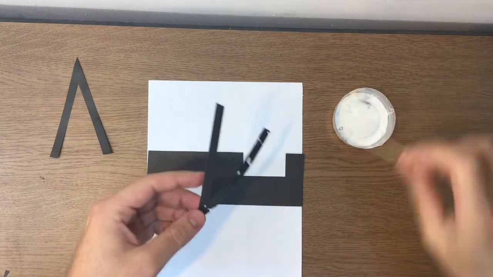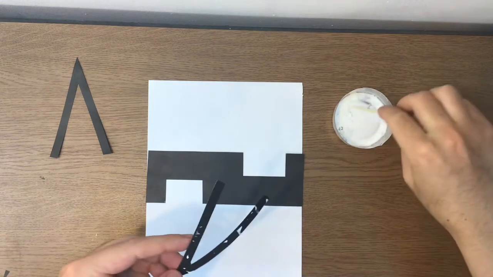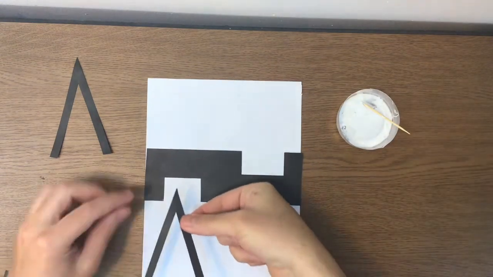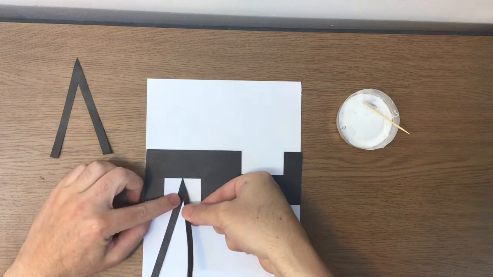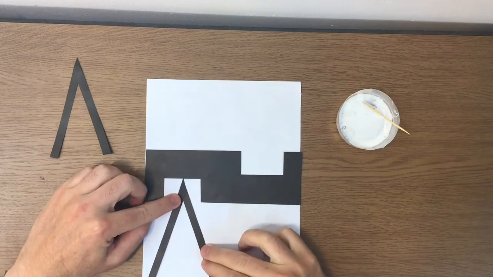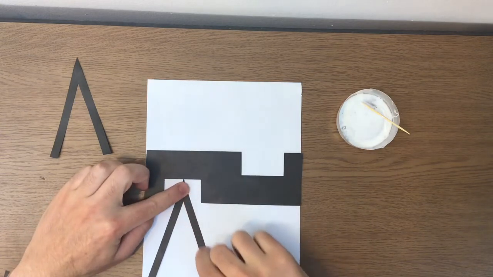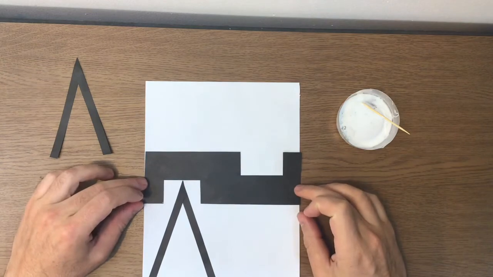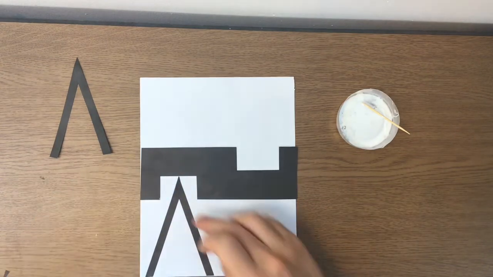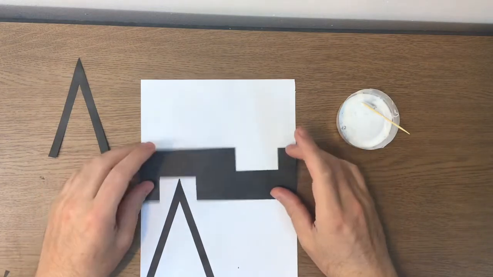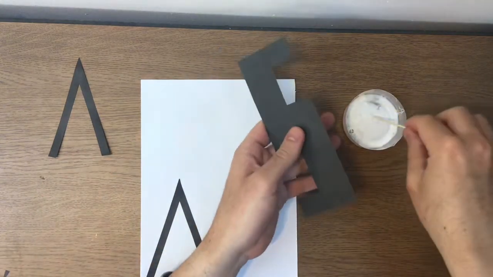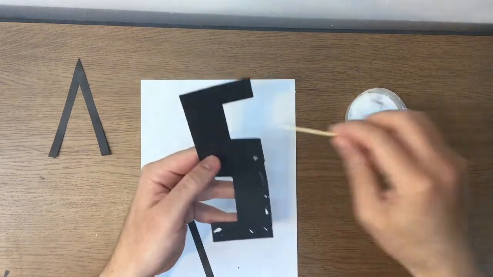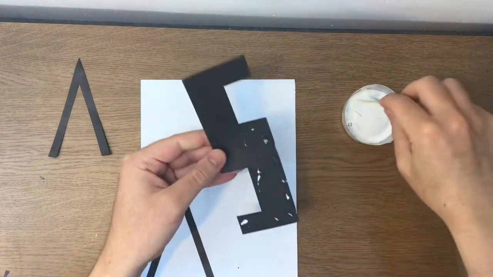Just a little bit, you don't need too much. Okay, so then I'm going to come back here and I'm going to tape it. I'm sorry, glue it to the paper just like this. Okay, so now that we have that, I can come to this piece of paper and add a little bit of glue on the back, just like that.